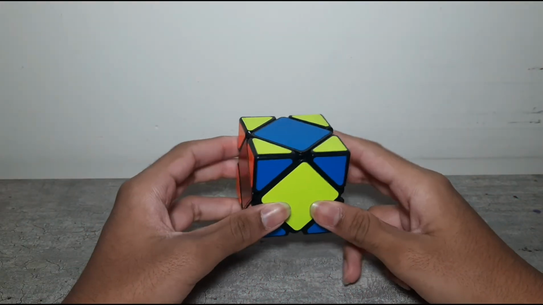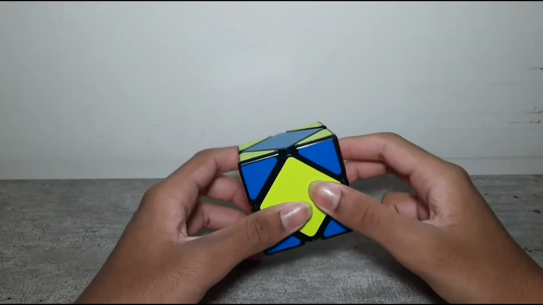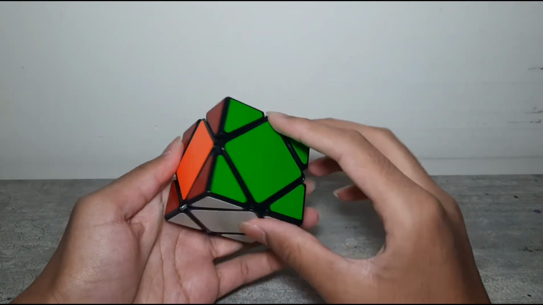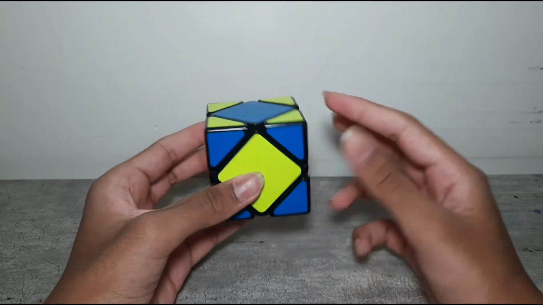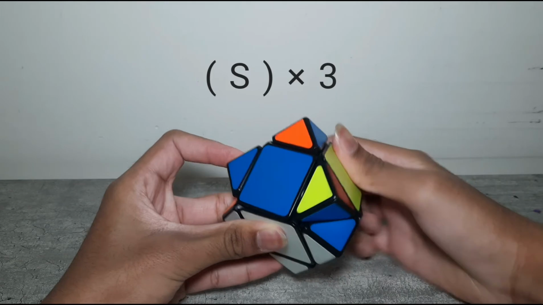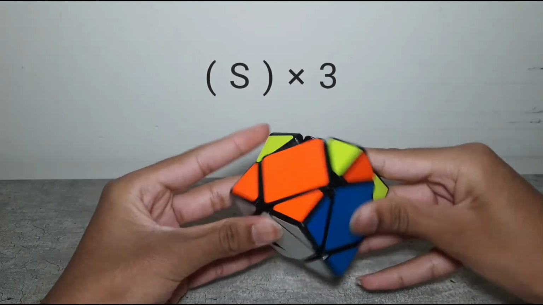So the first situation is probably the most obvious. It's where we have these 2 need to be switched and these 2 need to be switched. These 2 are normal. So in that situation, we just do the sledgehammer thrice. So let's do that. 1. Oops.